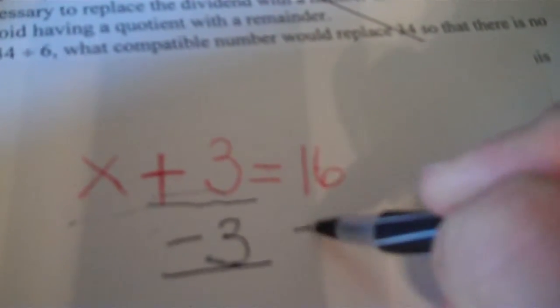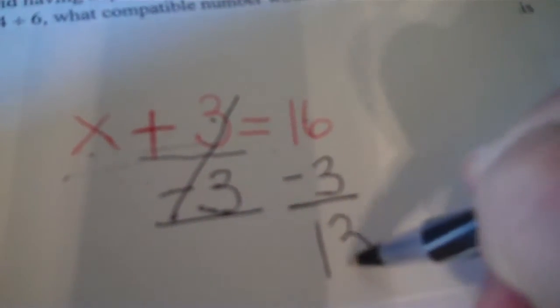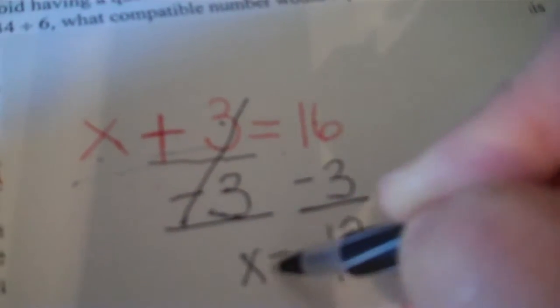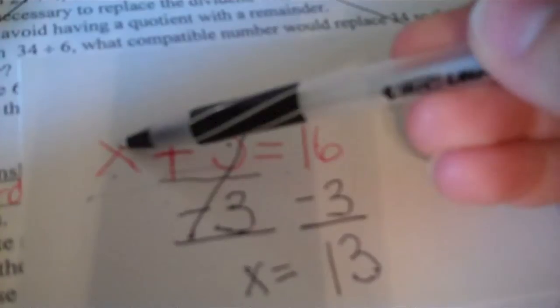To undo that, you're going to subtract 3. Whatever you do to one side, you have to do to the other. We want these 3's to cancel so that x is by itself on the left side of the equal sign, and then we do 16 minus 3, and that is 13. Now I have x equals 13. If I want to check to make sure this is correct, you take the value of 13 and put it back up here. 13 plus 3, does that equal 16? Yes. So it's correct. Okay?